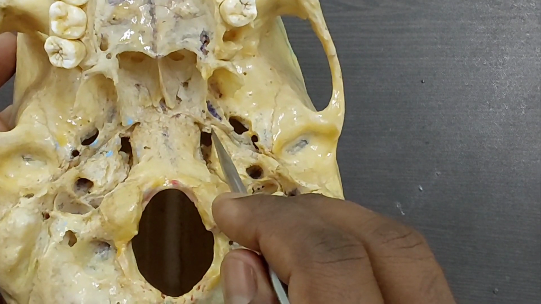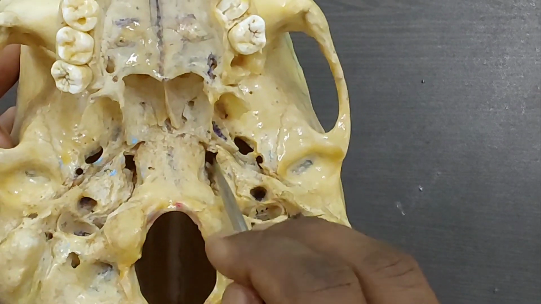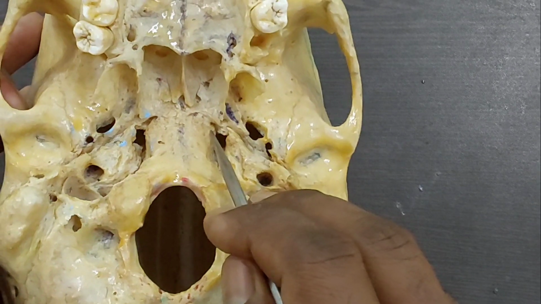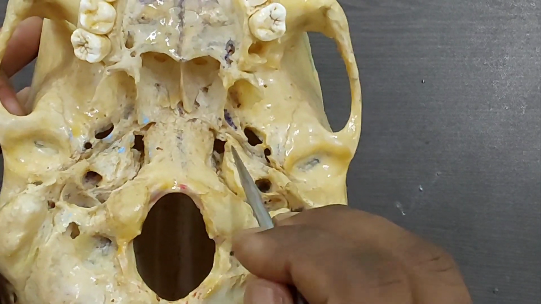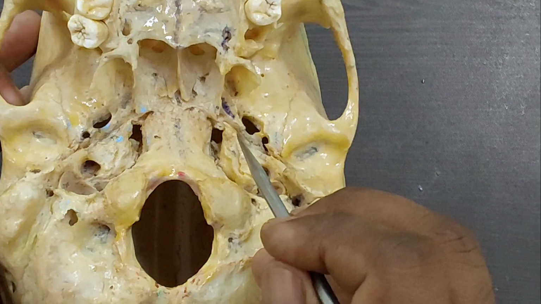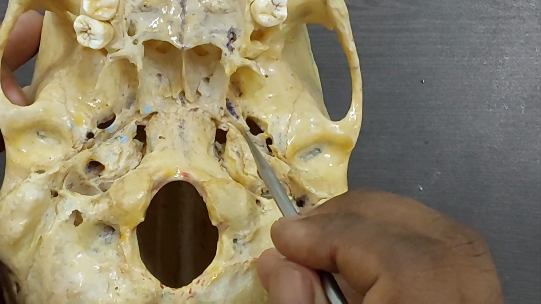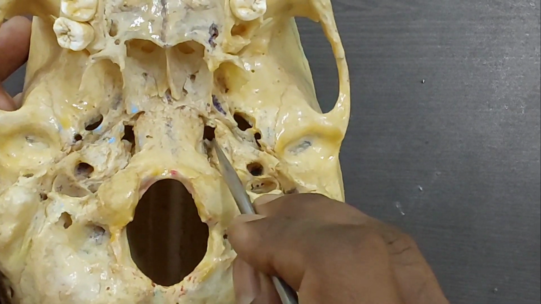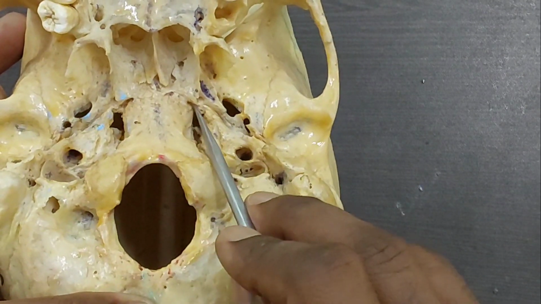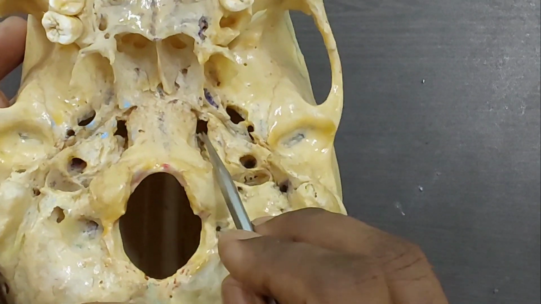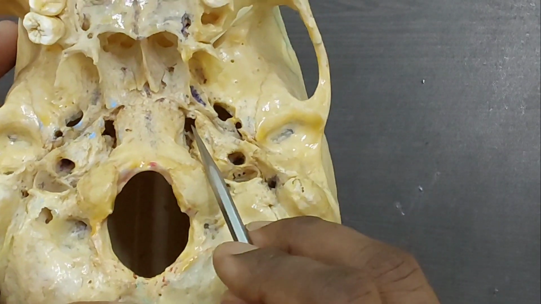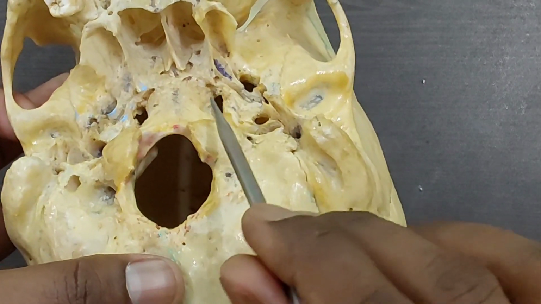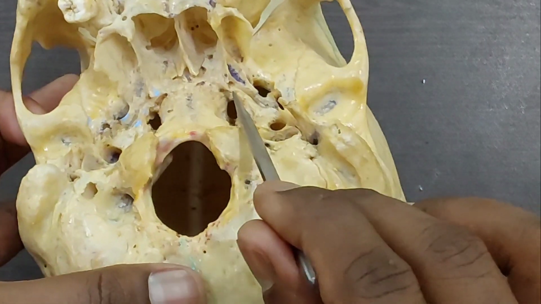The internal carotid artery traverses superiorly. The internal carotid artery along with the sympathetic and venous plexus traverses on its upper part, and two nerves, the greater superficial petrosal and deep petrosal nerves, join in the foramen lacerum and form the nerve of pterygoid canal. This nerve is also known as Vidian's nerve. The nerve of pterygoid canal is formed here and runs into the pterygoid canal. Here is the pterygoid canal.